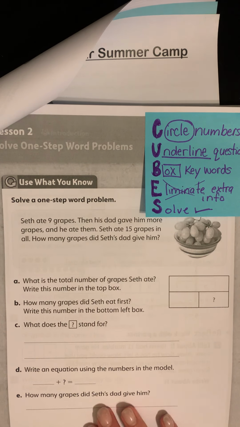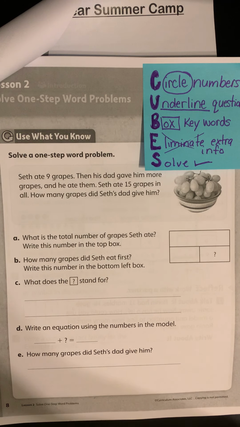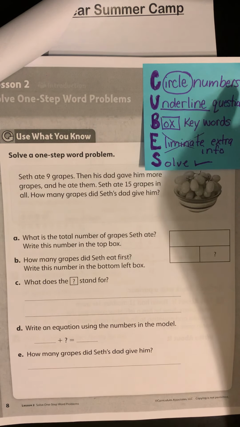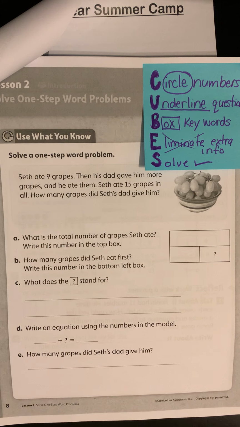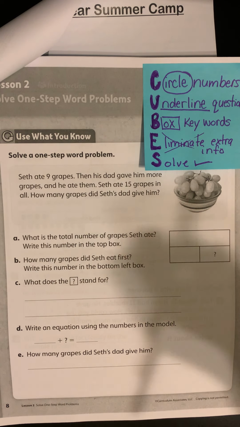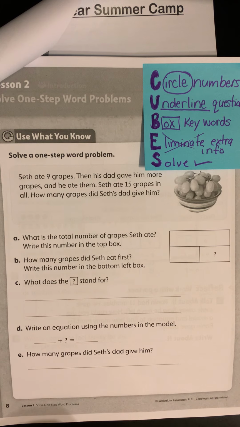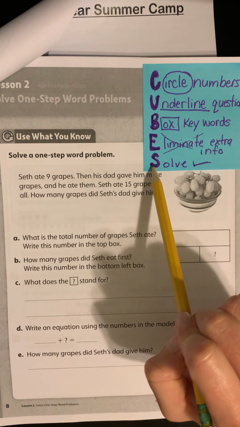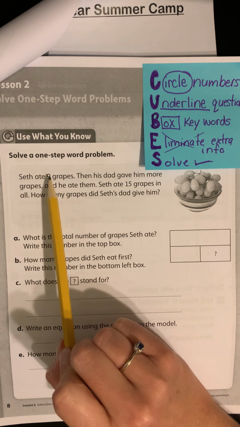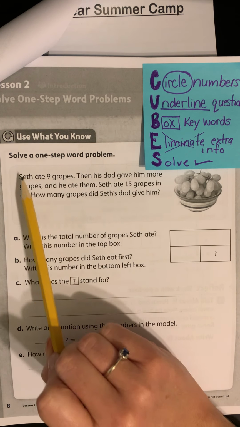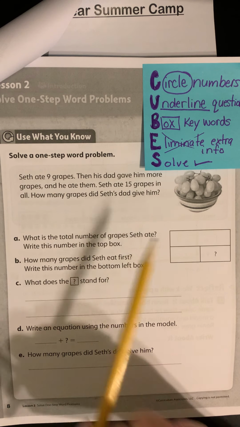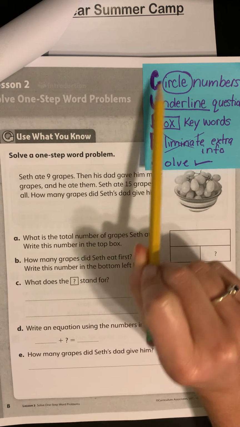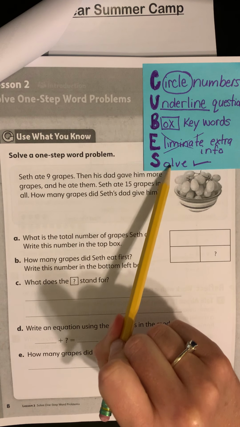So I'm going to go ahead and model this problem. I want you to follow along with me. So go ahead and take a few seconds, grab your packet, and turn to page 35. If you need to, go ahead and pause this video while you grab your packet. All right, so again, using the cube strategy. Seth ate 9 grapes. I'm going to read the whole problem through one time, and then I'm going to apply my cubes strategy.